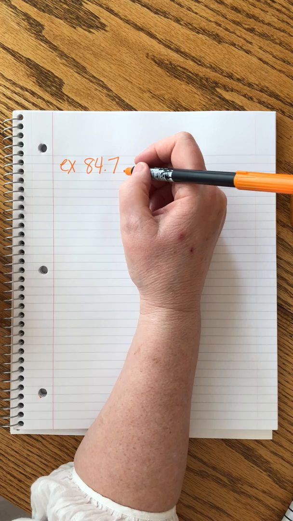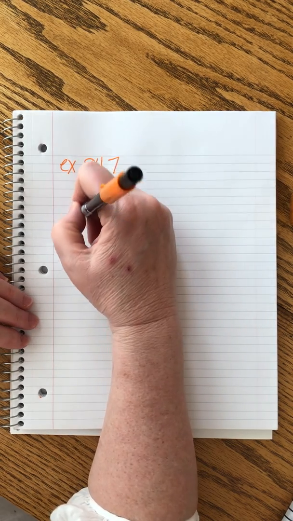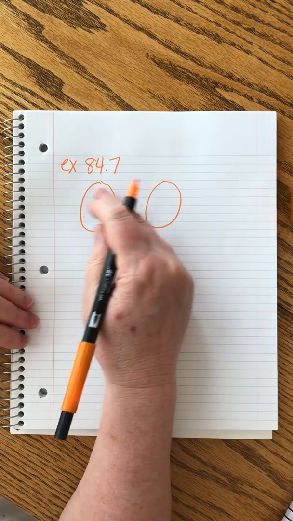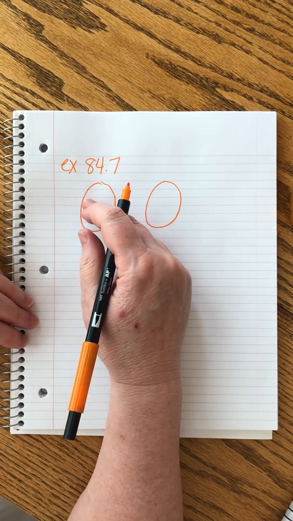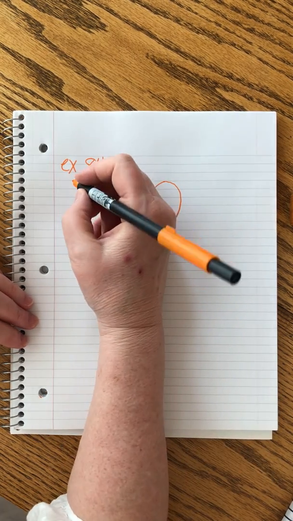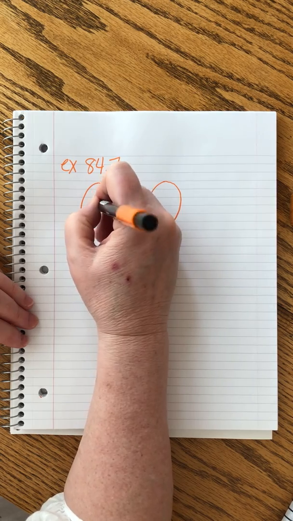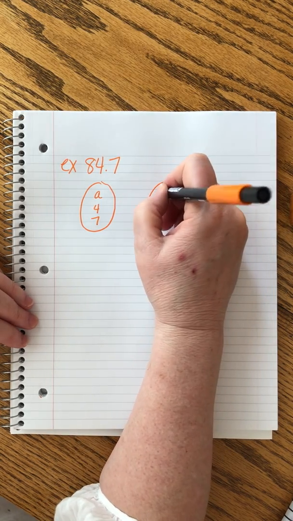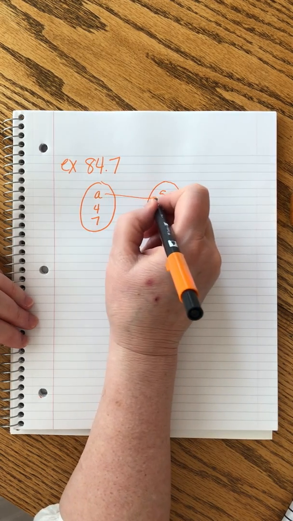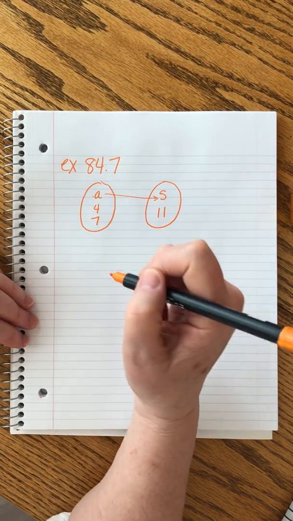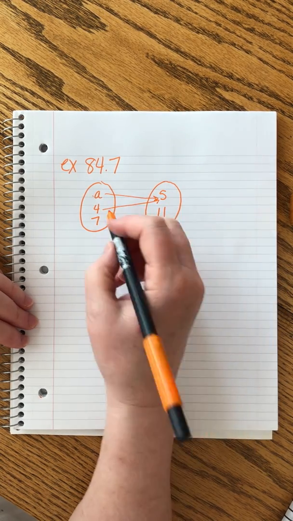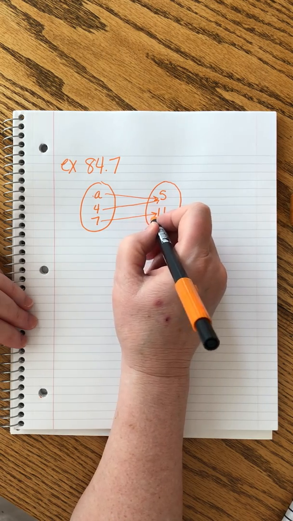All right, does this diagram designate a function? Again, we're not looking at the function itself, we're just looking at the relationship between the inputs and the outputs, the domain and the range. This is a tricky one. A connects with 5. 4 connects with 5. 7 connects with 11.